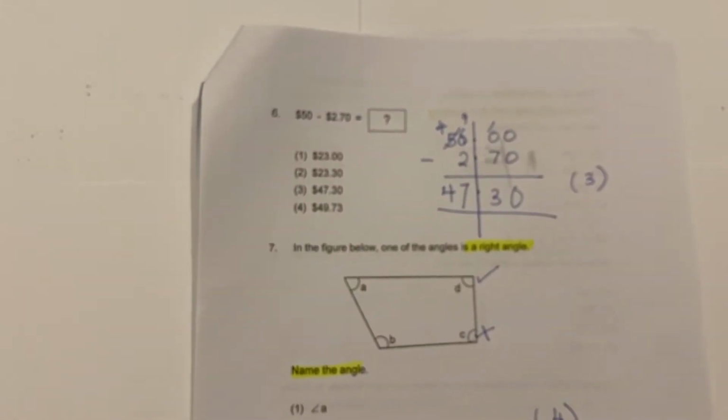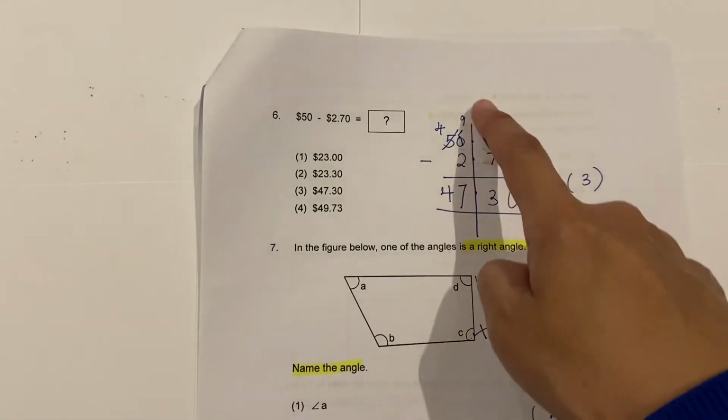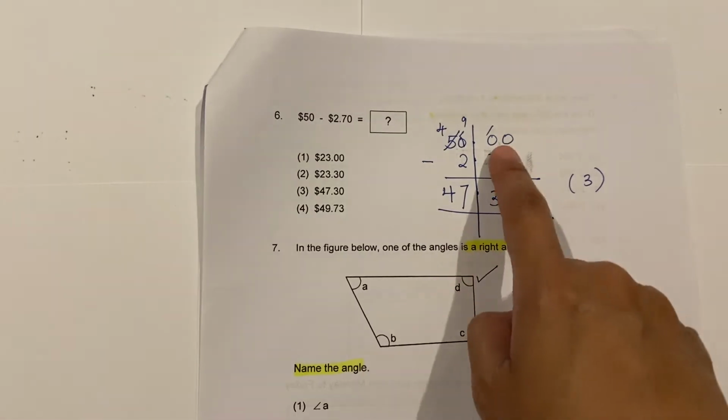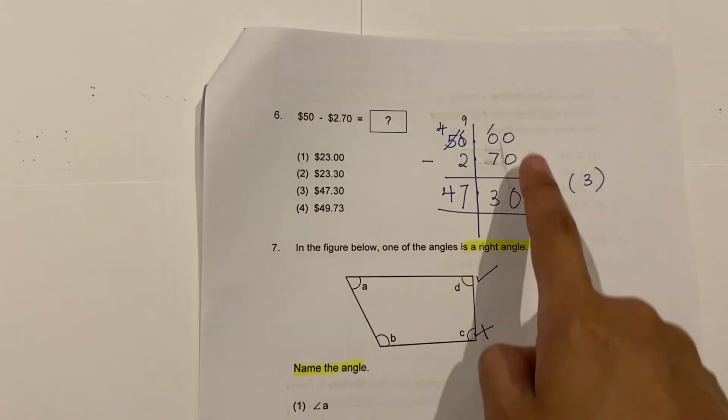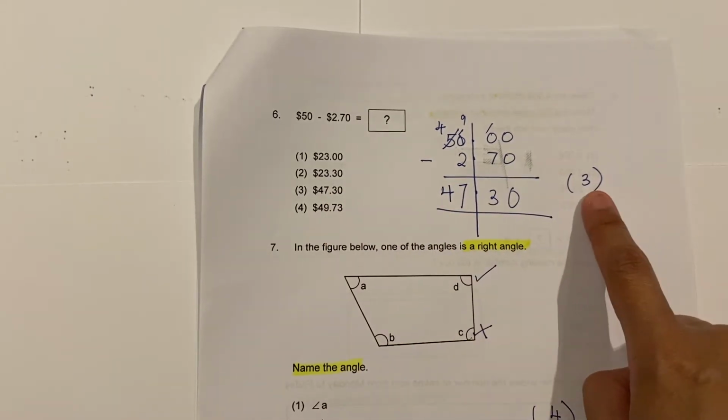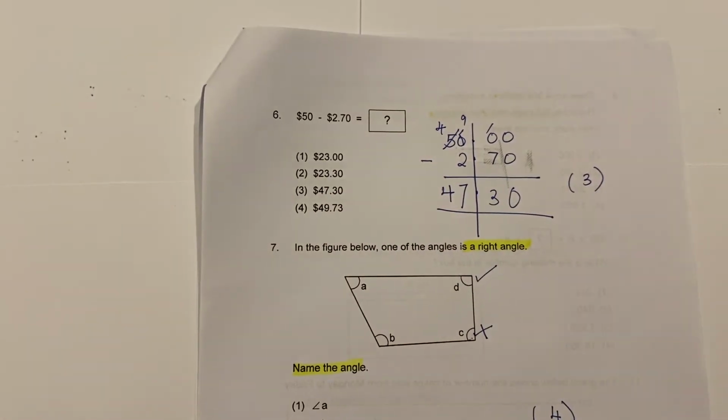Okay, question 6. $50 minus $2.70. So 50. Now make sure that your decimal point is in a row. Okay, 2.70. So do your normal subtraction. Your answer will be $47.30. That's number 3.